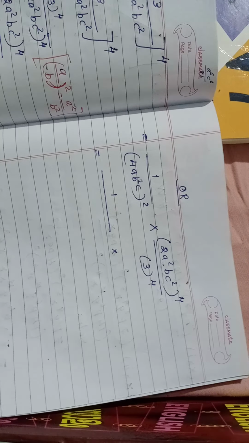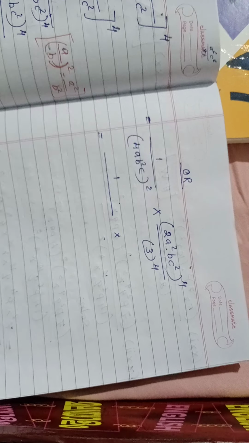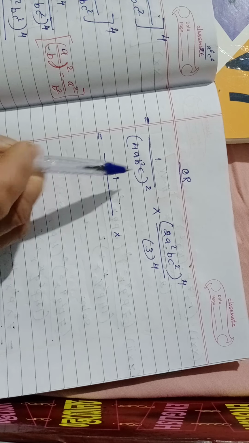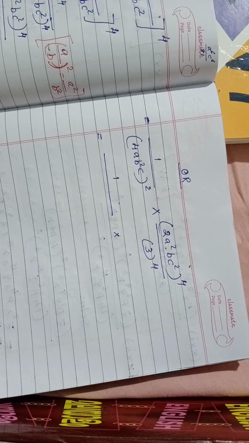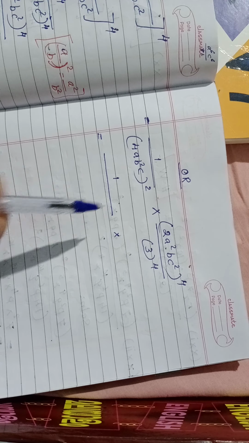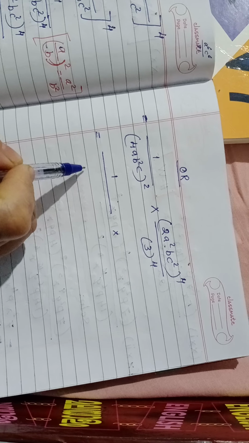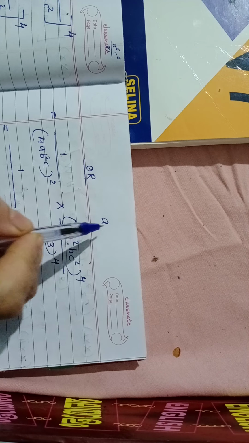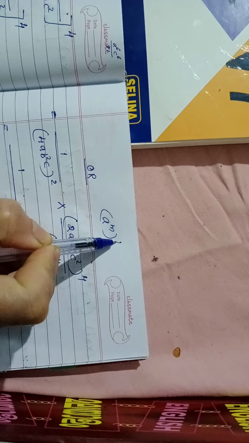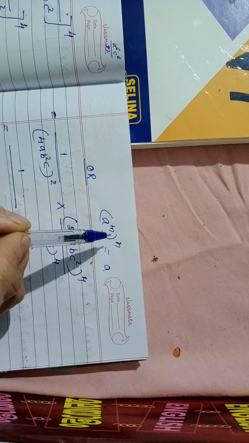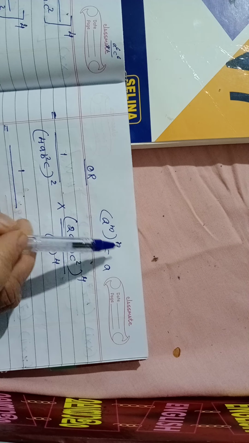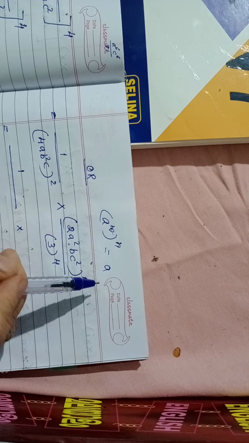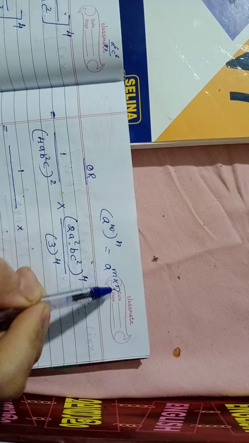Or the same question we can write like this also. Whichever method is convenient for you, that way you can solve. 1 by, right here the denominator is the same. So already you know the formula: a raised to m, all raised to n, is equal to a raised to m into n. M is one exponent and n is another exponent. So this way, when it comes, you multiply these two exponents. Then we'll write m into n.